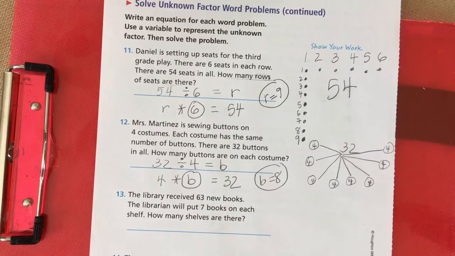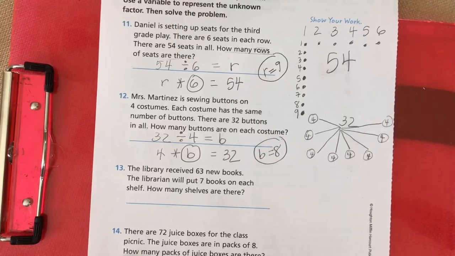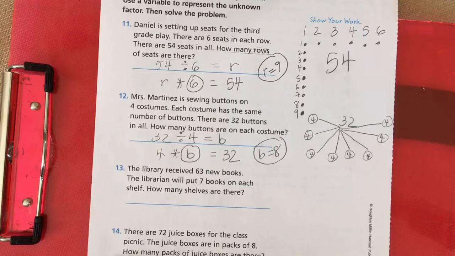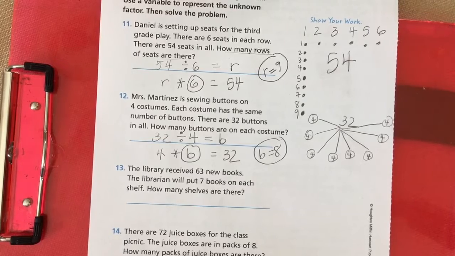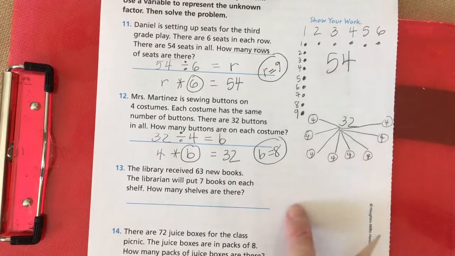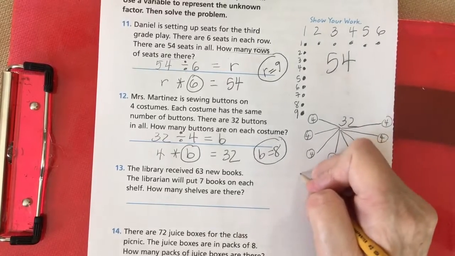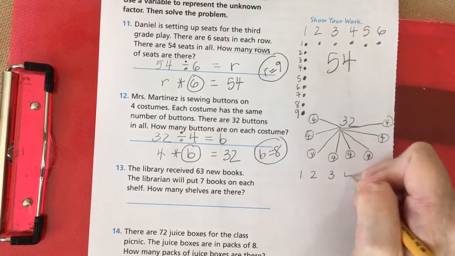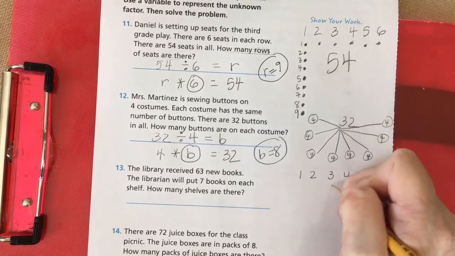All right, let's see here. Next problem. The library receives 63 new books. Mrs. Furstenberger, our librarian, will put 7 books on each shelf. How many shelves are there? There's going to be 7, 7, 7, 7 until we get to 63. 7 books on each shelf. 7 on this shelf, 7 on the next shelf.